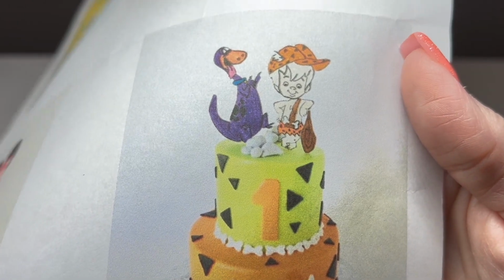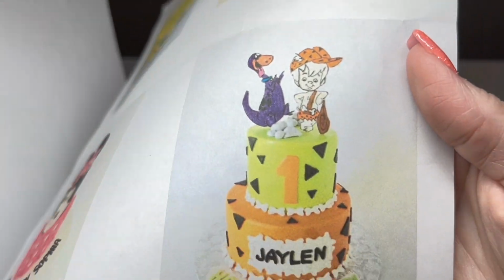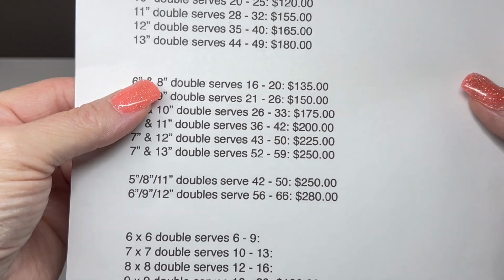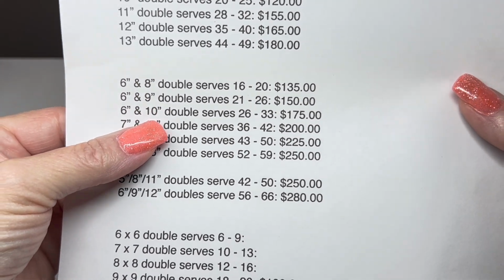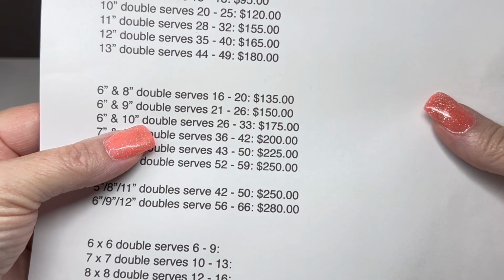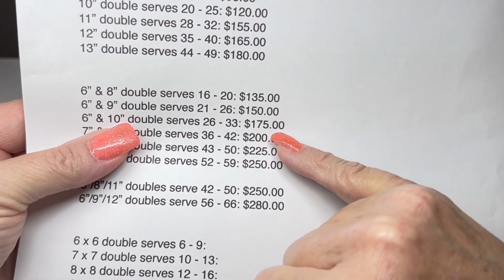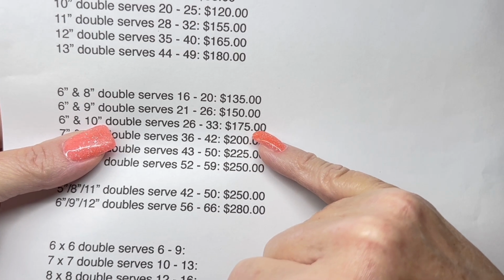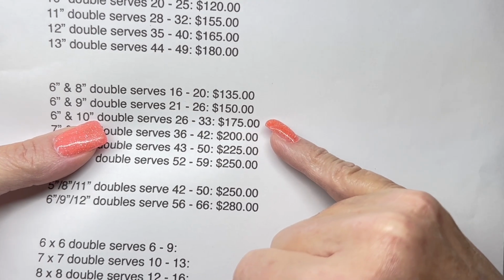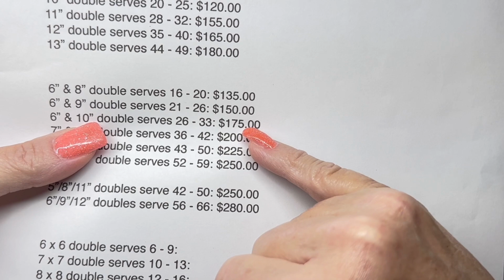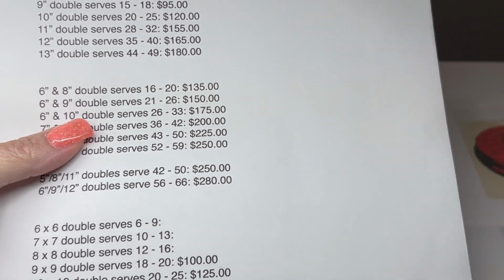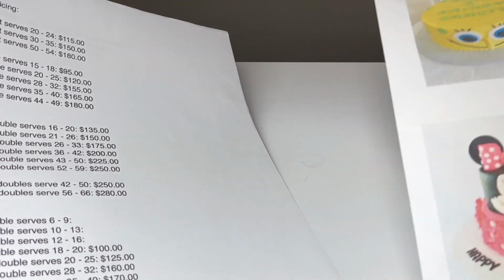Say they wanted this cake to serve 30, how much would I charge? I would go to a 2-tier that serves 30. The closest would be a 6 and 10 inch. It starts at $175. So I would only add the topper, and let's say I charge $25 for the topper. So now they pay $200. And that's how I do my pricing.